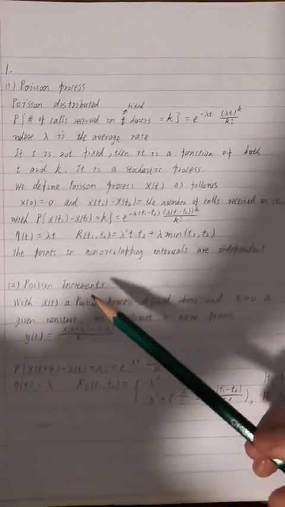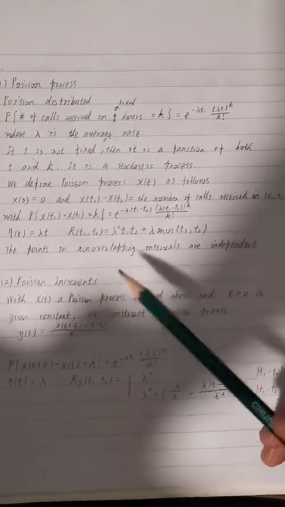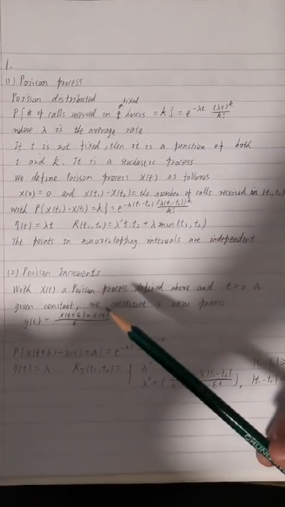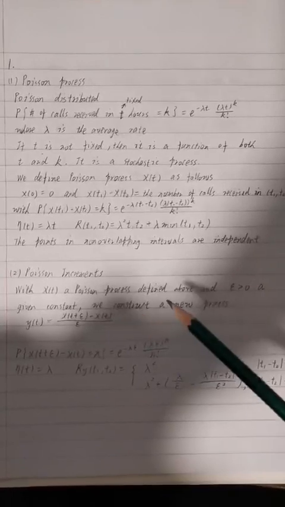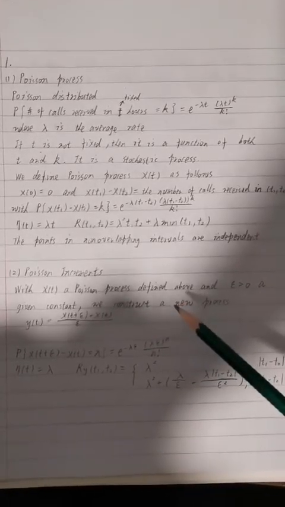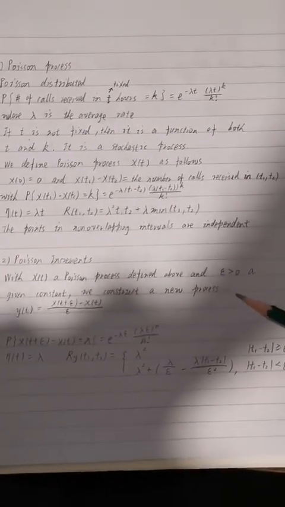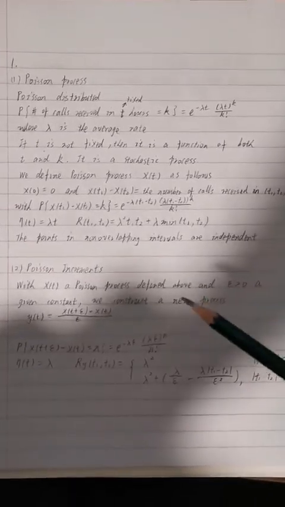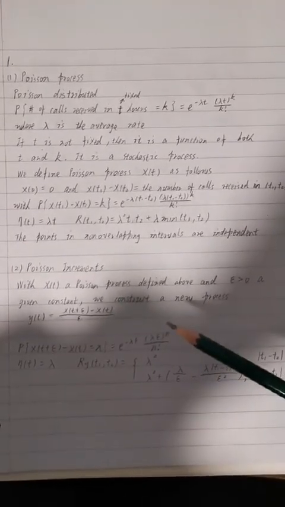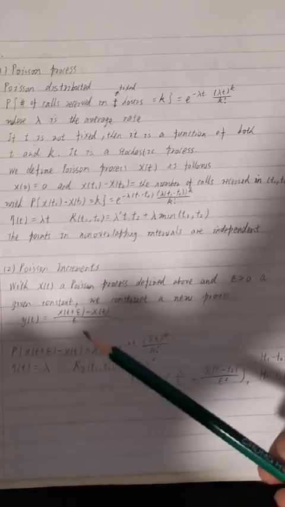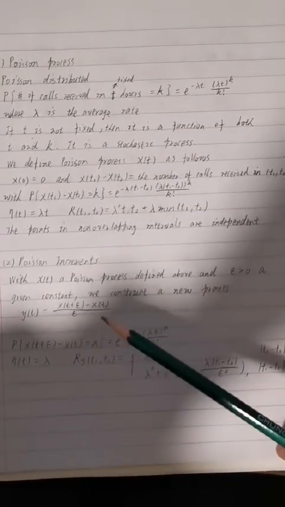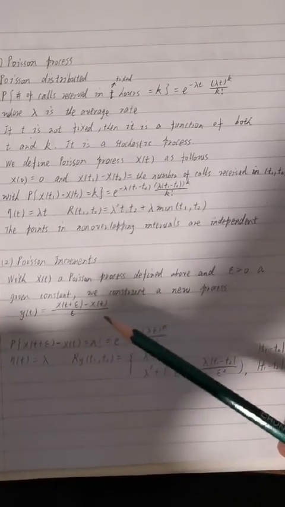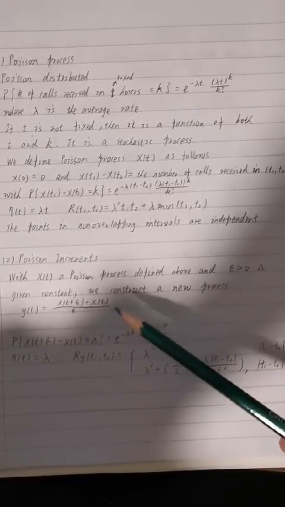We can see that the longer we wait, the larger the expected number. Second, we talk about the Poisson increments. With X(t), a Poisson process defined above, and epsilon greater than 0 a given constant, we construct a new process Y(t) equals X(t plus epsilon) minus X(t), divided by epsilon.